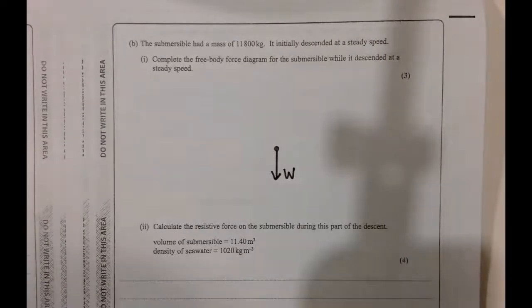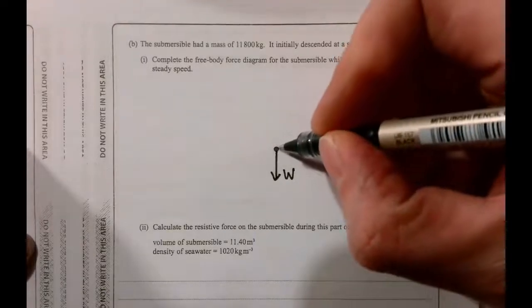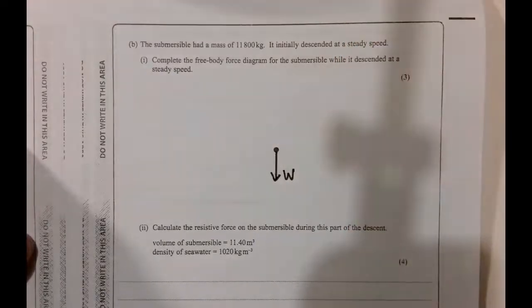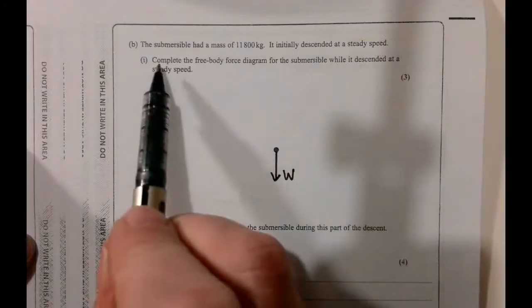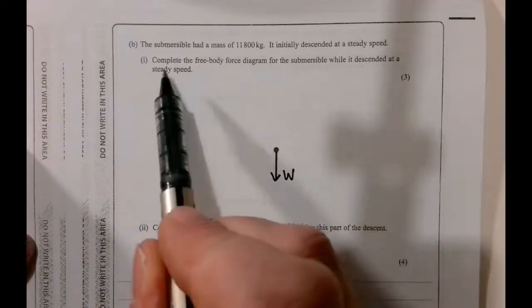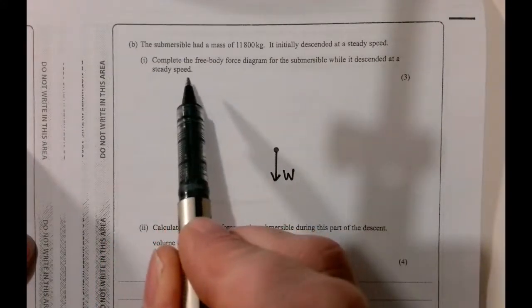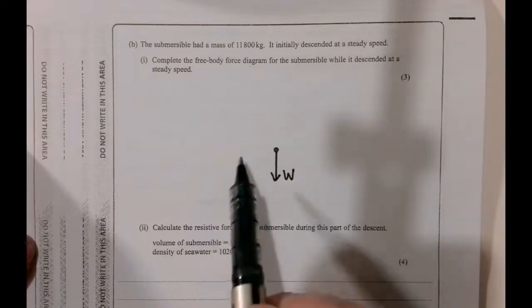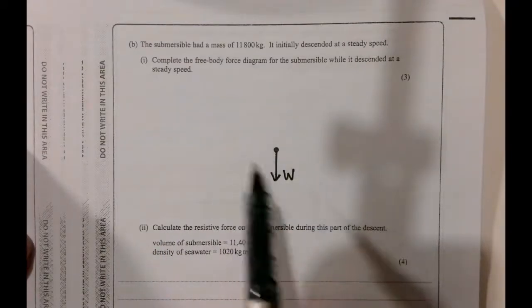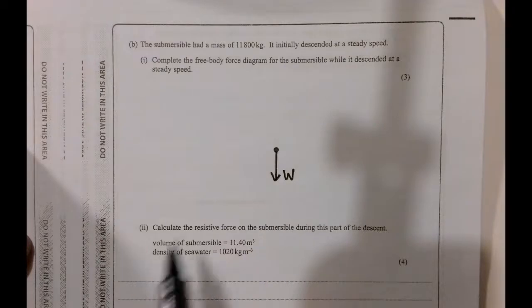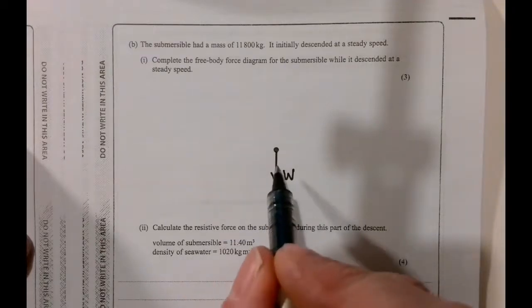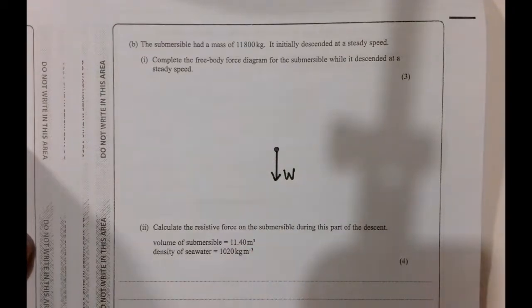Now the examiner said they were quite generous here. Really you should be using a ruler to draw straight lines, but they let people off. So you've got a choice. The two forces acting upwards, bear in mind it says it descended at a steady speed, so there should be zero resultant force. The two forces upwards should equal the force downwards in magnitude.